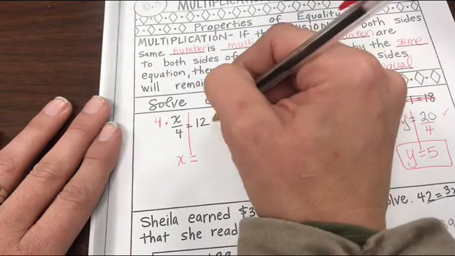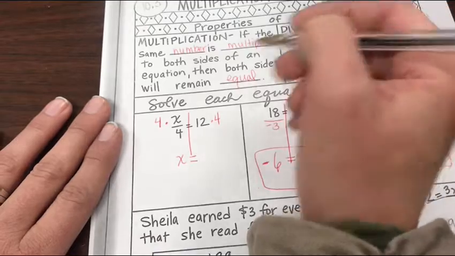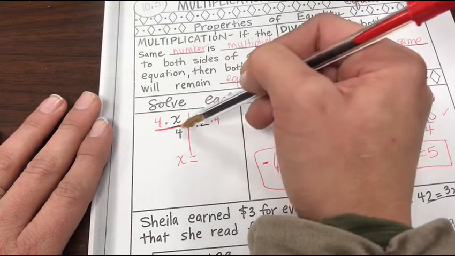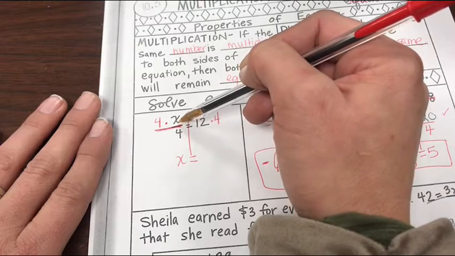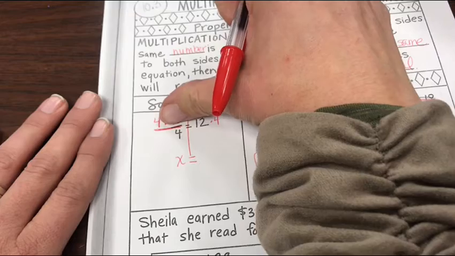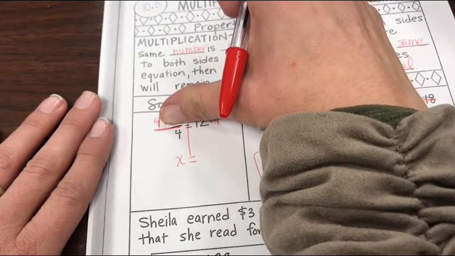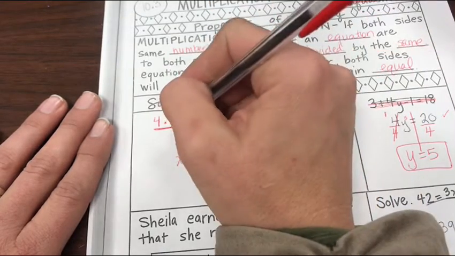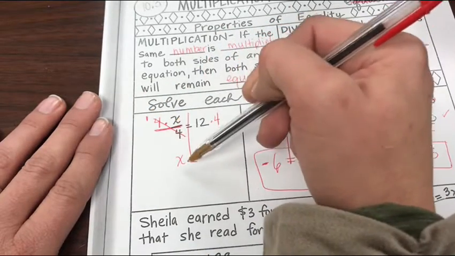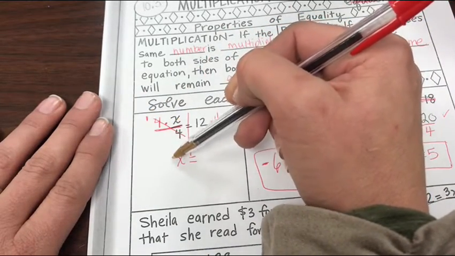What you do to one side, you do to the other side. So extend this line so that you can see it's 4 times x divided by 4. I don't know what x is yet, so I can't multiply it by 4, but if I cover this up, it's 4 divided by 4. So 4 divided by 4 is 1, and 1 times x is just x. I don't need to write the 1 here.